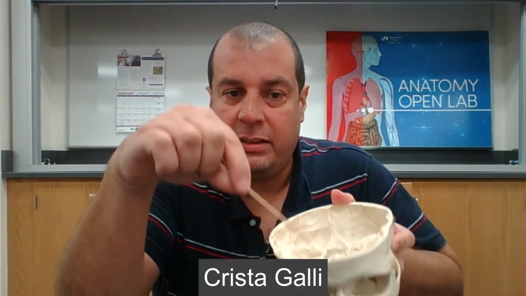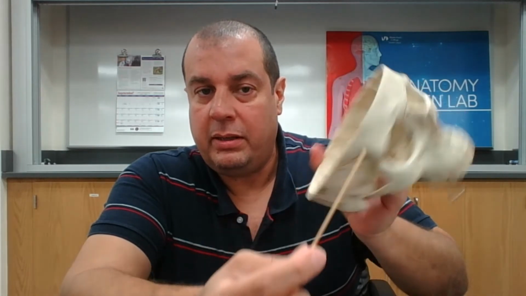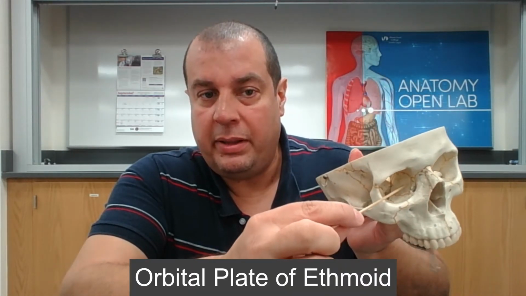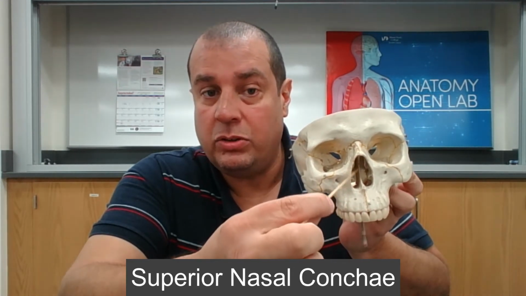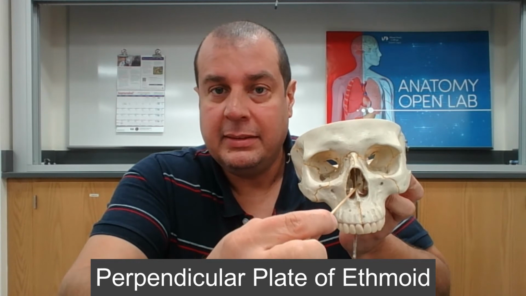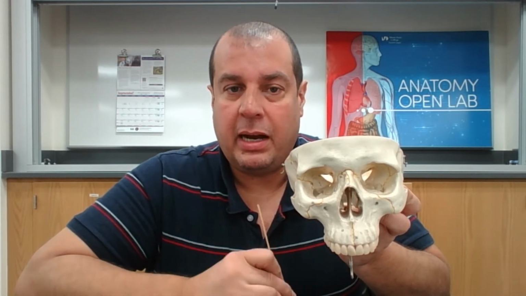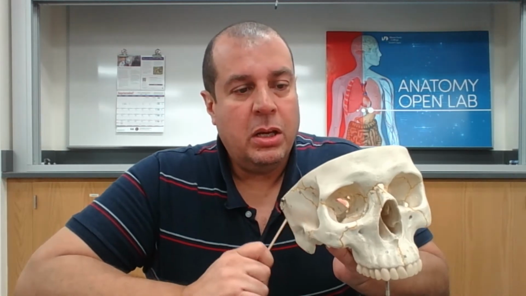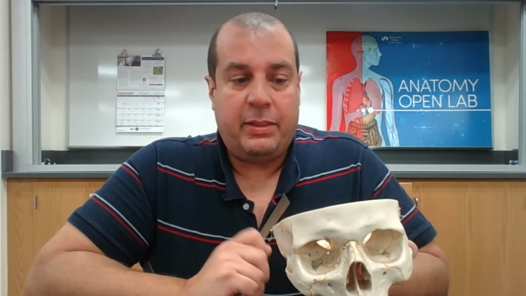The crista galli, the cribriform plate, the orbital plate of the ethmoid bone, the middle nasal concha, and superior nasal concha. Oh, and also the perpendicular plate. The perpendicular plate is a wall of bone that separates the nasal cavity into left and right halves. Almost forgot the perpendicular plate. Okay, all right, so that's the end of the ethmoid bone.